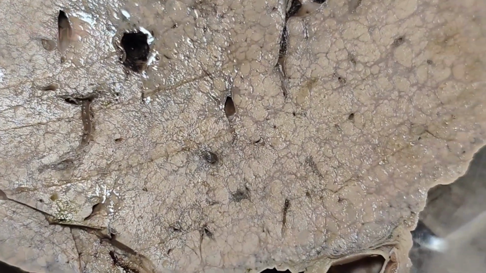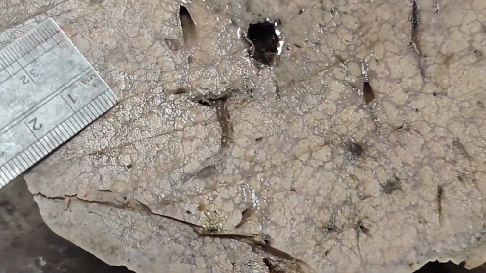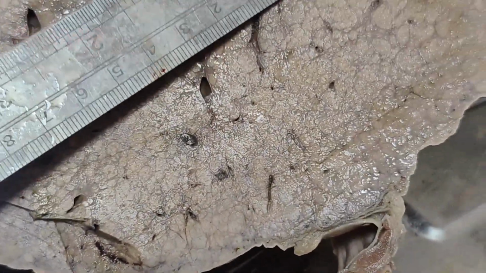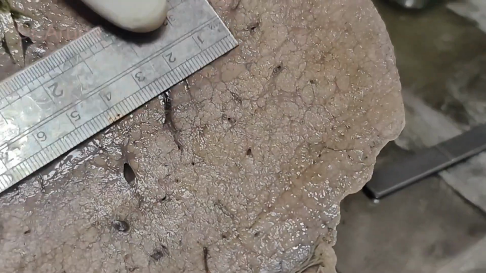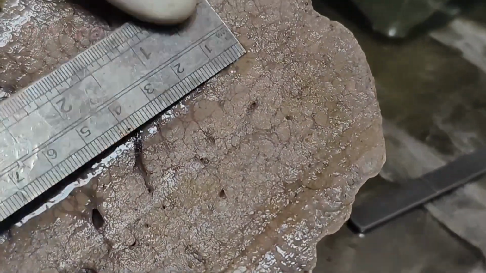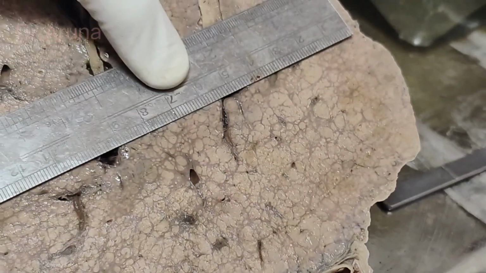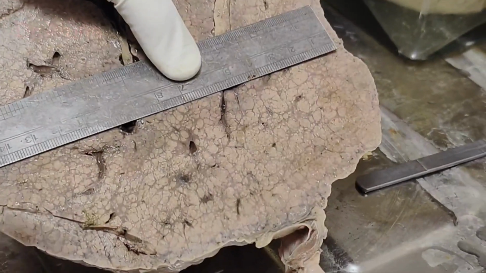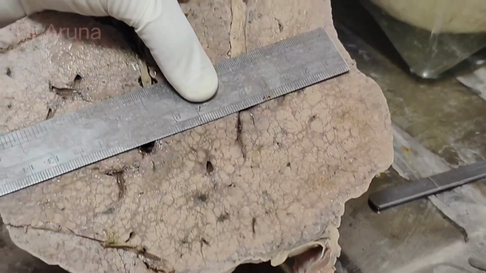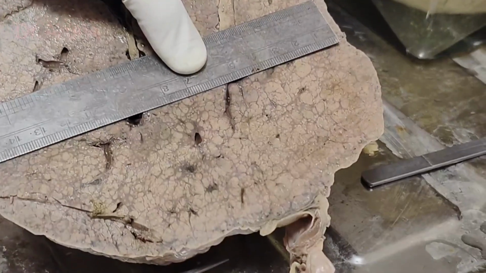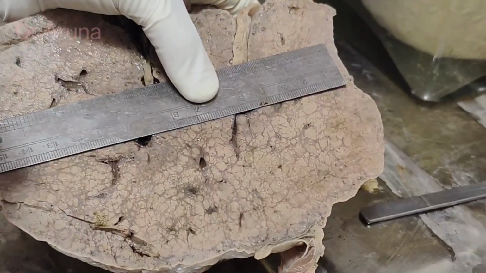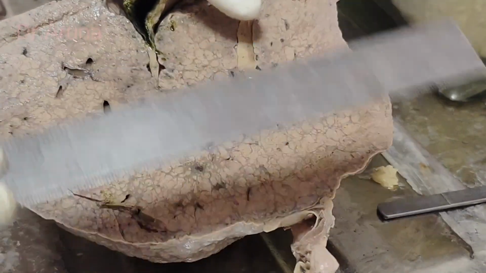Now depending on the size of these nodules, we have to measure the size. Depending on the size of the nodules, they can be micronodular and macronodular. Here these nodules are 1 centimeter and a few are less than 2 millimeter. If the size is more than 3 millimeter, they are called macronodular, and if the size of the nodule is less than 3 millimeter, they are called micronodular cirrhosis. And if varying size is there, then it is called mixed type of cirrhosis.